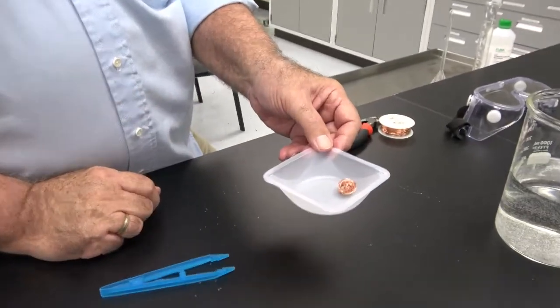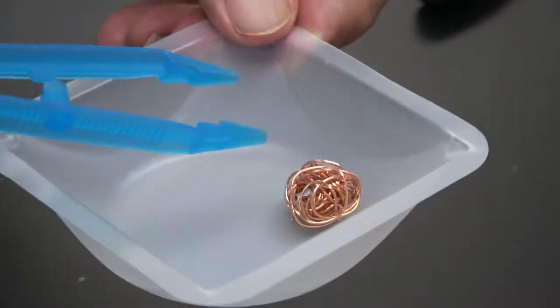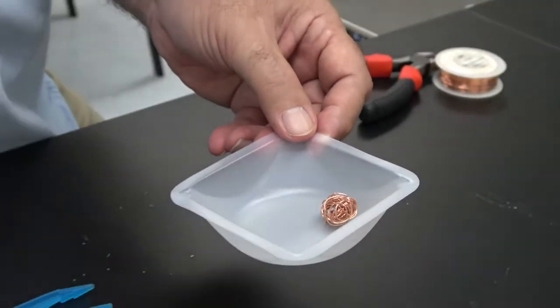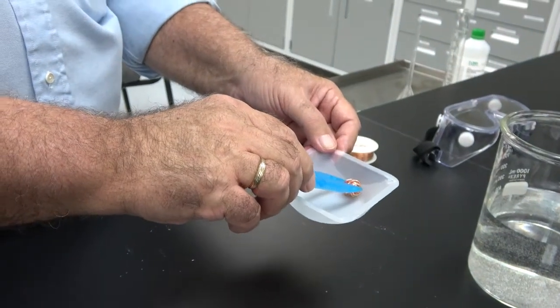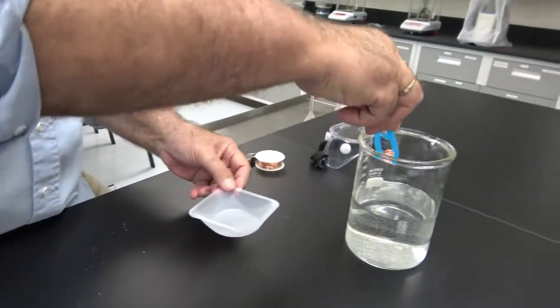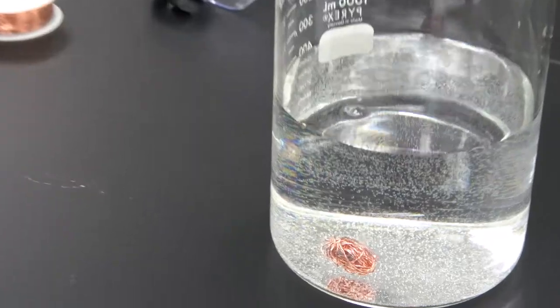And this is the final setup in which we have the zinc inside, as you can see it here, and it's all wrapped with copper wire. Now what we're going to do is to drop it in the beaker where we have the water. Okay.